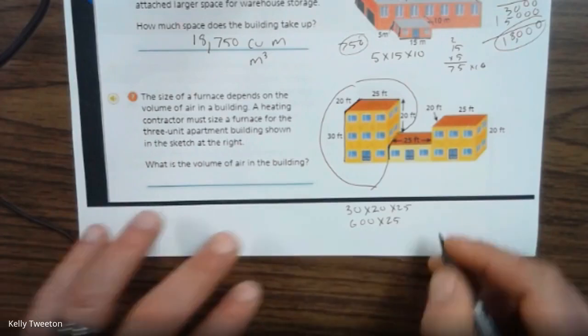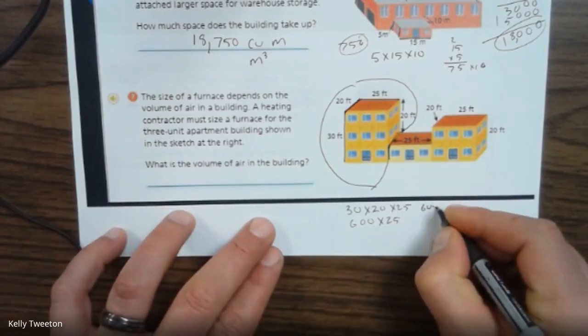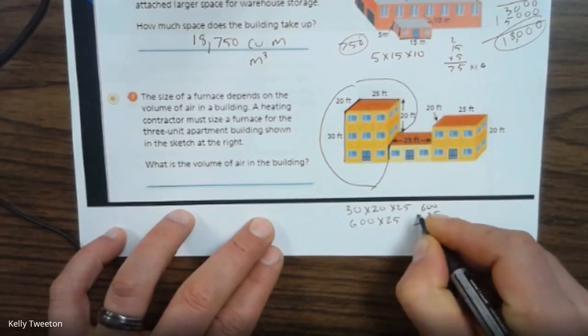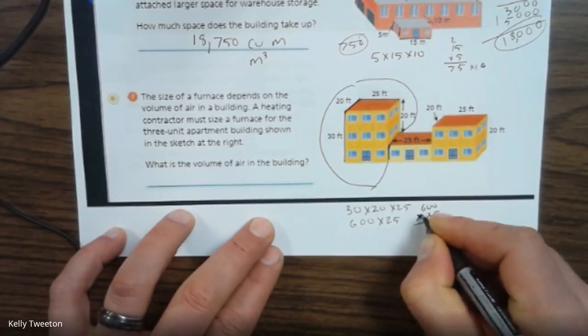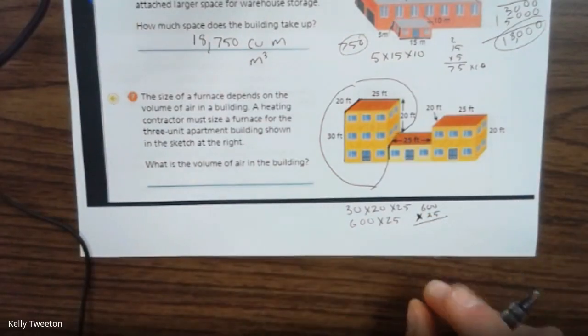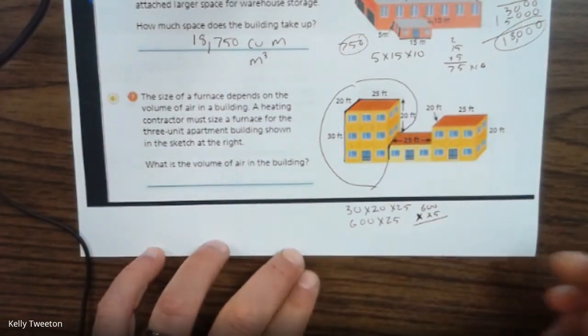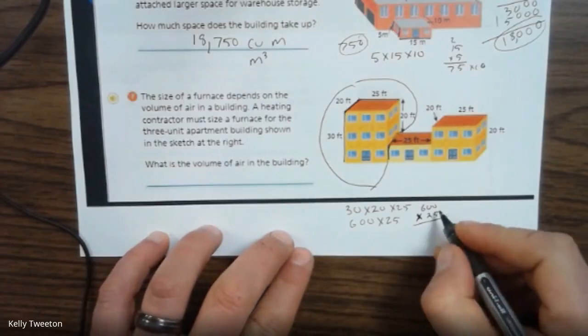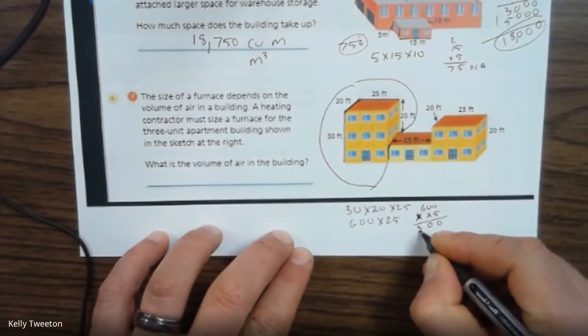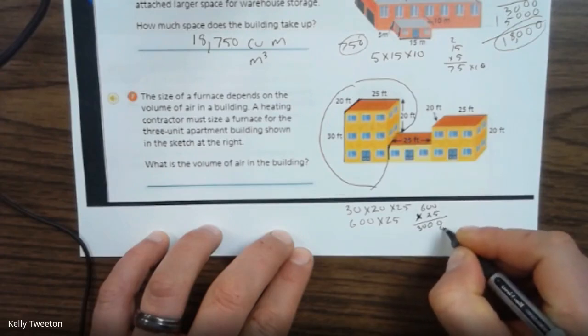Let's see, how about right next to it here? 600 times 25. If you have a calculator, you can use that on here. We're not really asking you to do the multiplication. Well, we want you to do the multiplication, but we're not testing you on multiplication. So if you want to use a calculator for this, you sure may. 5 times 0 is 0. 5 times 0 is 0. 5 times 6, 30. I'm moving over, moving down.